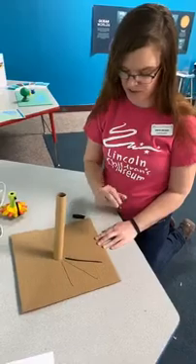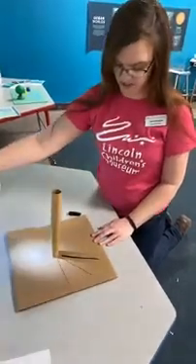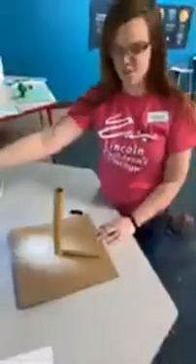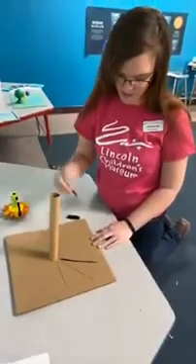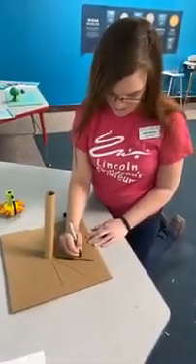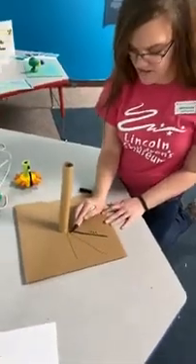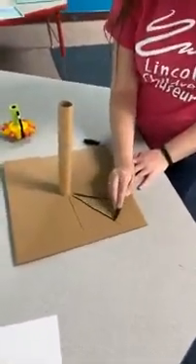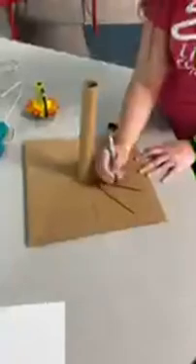So let's pretend, because when I put this one up right here, the sun was rising, so we can pretend that that was at 10 a.m. So you'd want to write 10 a.m. And then an hour later, an hour after 10 a.m. is 11 a.m.